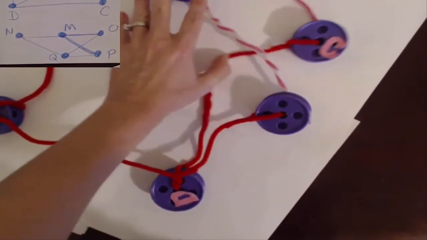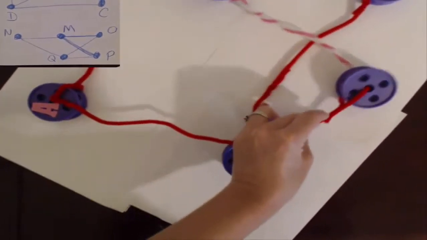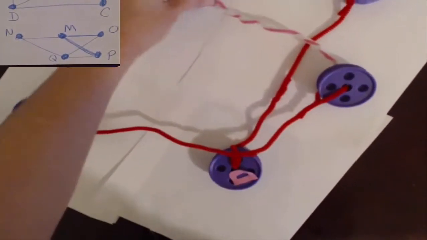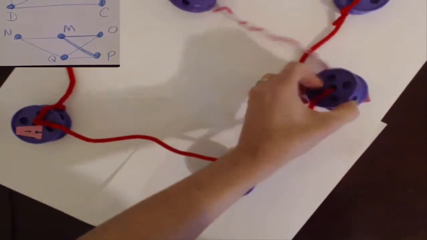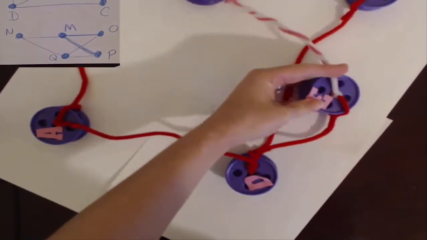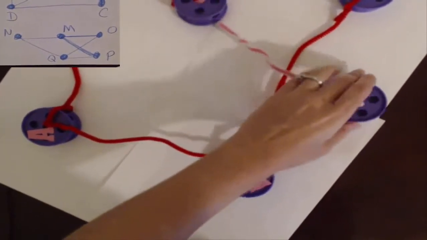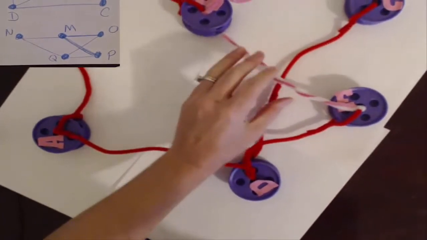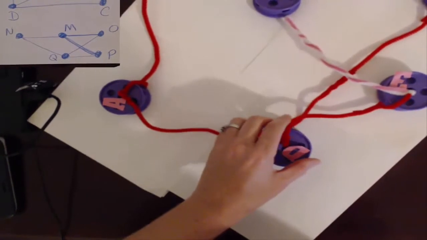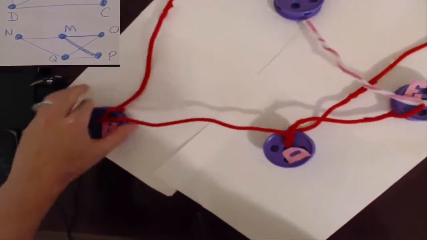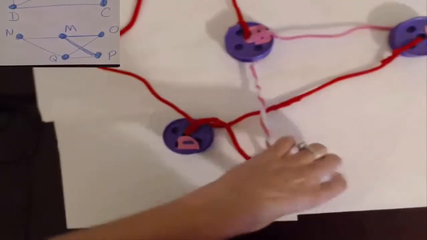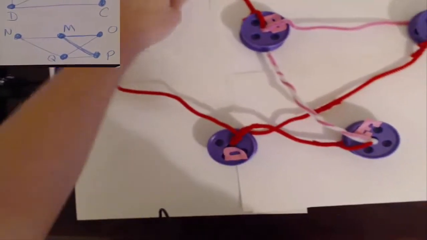If C corresponds to O, then perhaps we could cross E over and make it correspond to P, because P and E both have degree 2 as well. This would mean that D would correspond to Q. And if we check, we see that D does have degree 3, just like Q. Q would then connect to N, and D would connect to A, and N and A both have degree 2. So this is looking good.